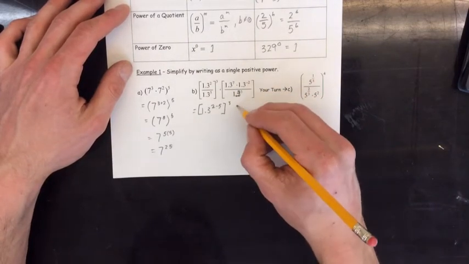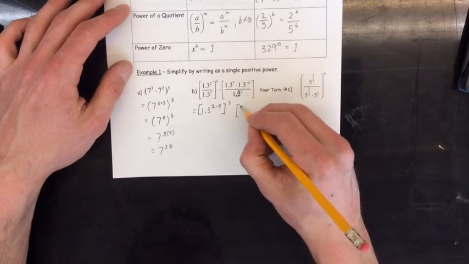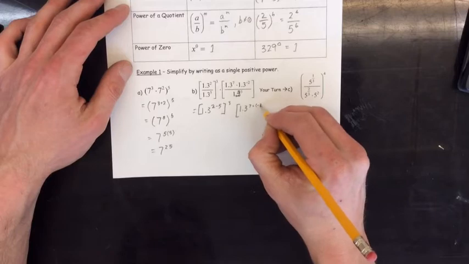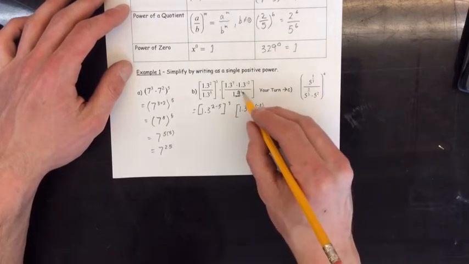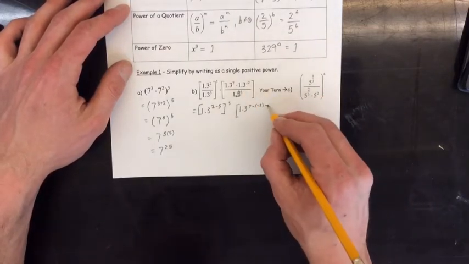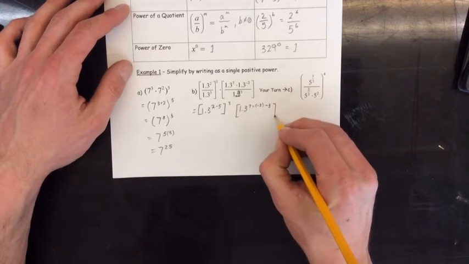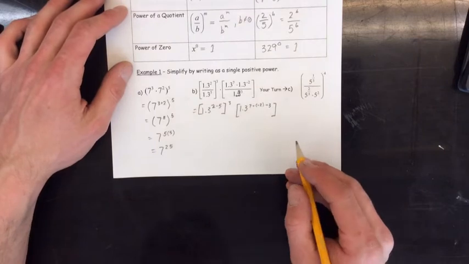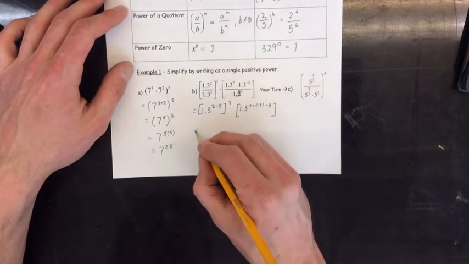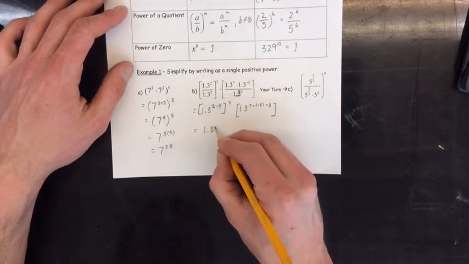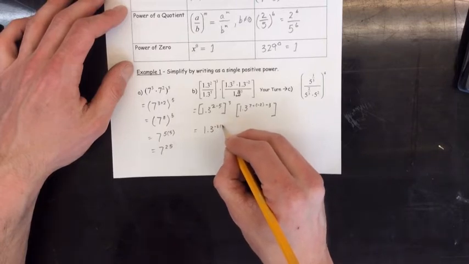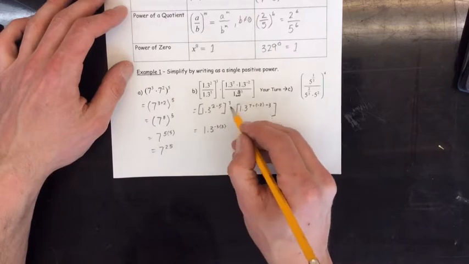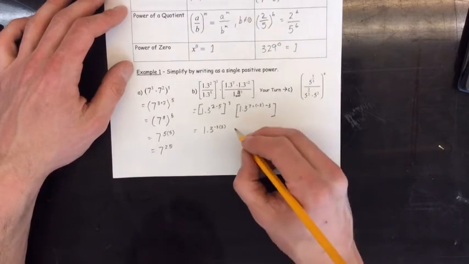And here I will do 1.3 to the 7 plus negative 2. And then here I have to the power of 3, so I'll subtract 3, using the product of powers and the quotient of powers. So I have 1.3 to the power of negative 3 times 3. 2 minus 5 is negative 3, all raised to the power of 3.